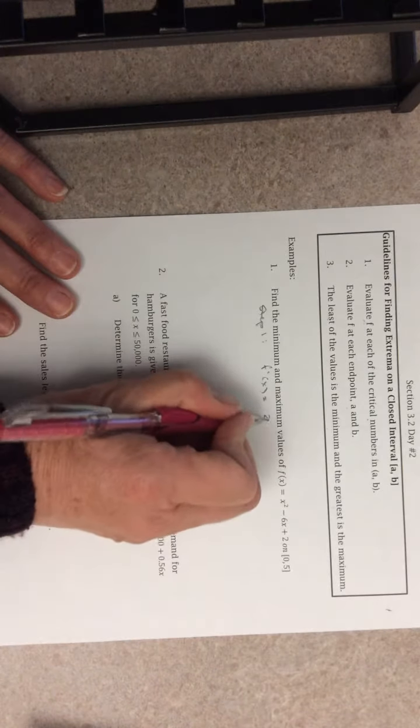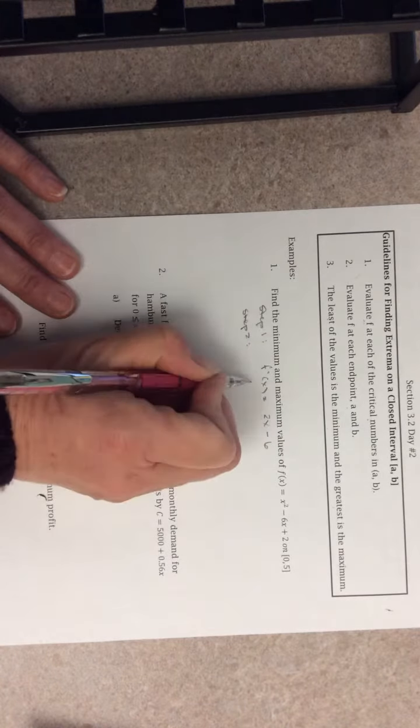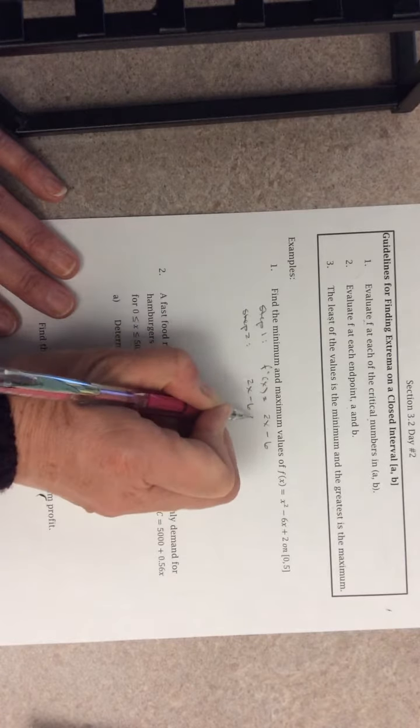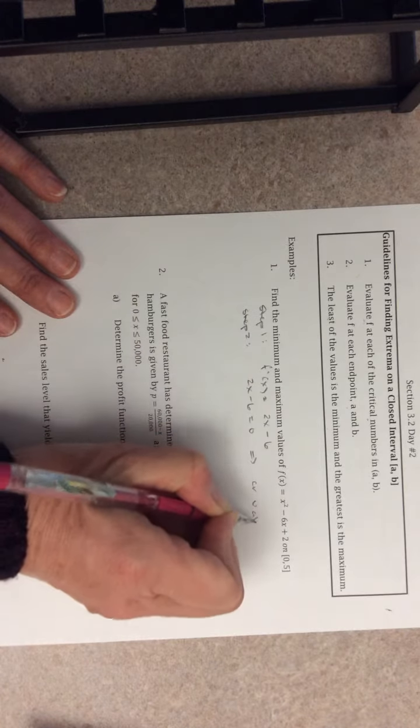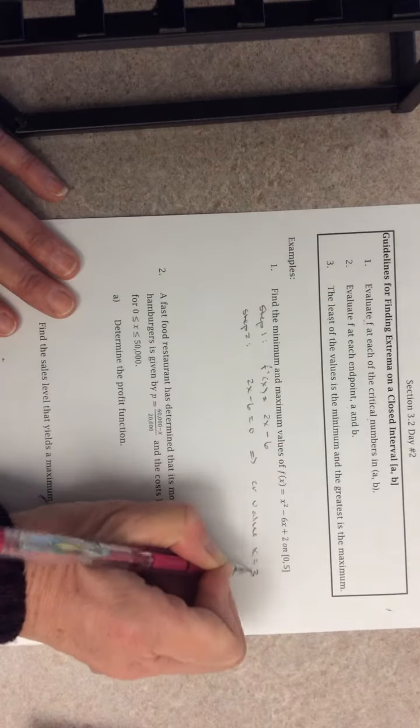So what it would look like in number 1 is my step 1 is going to be the same as it was before. Find the derivative: 2x minus 6. My step 2 is going to be the same. I'm going to set that equal to 0 to get my critical value of 3.